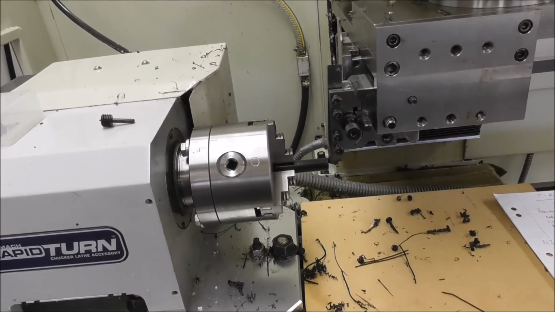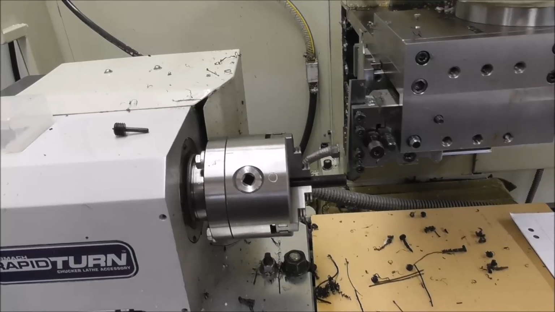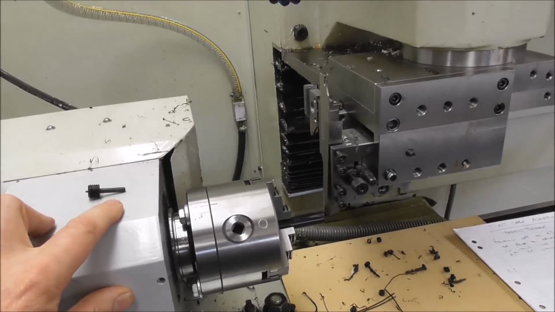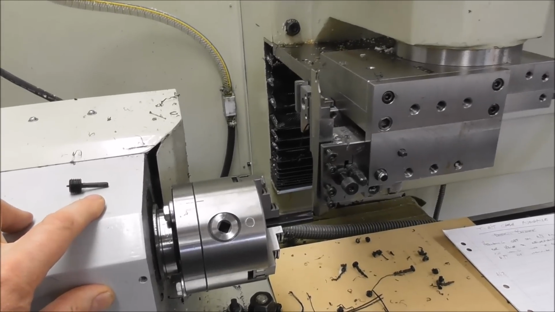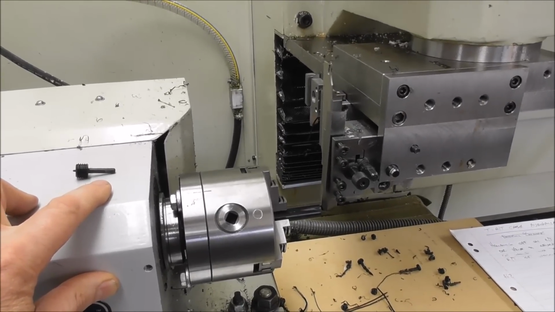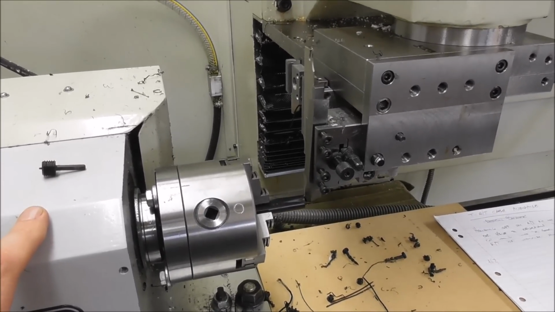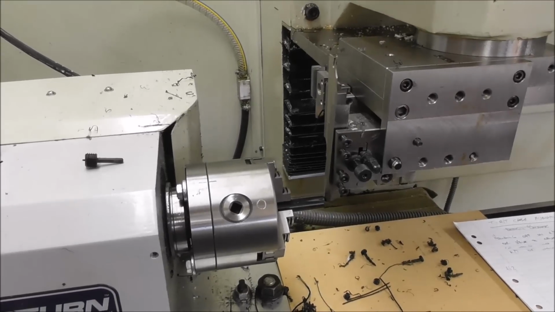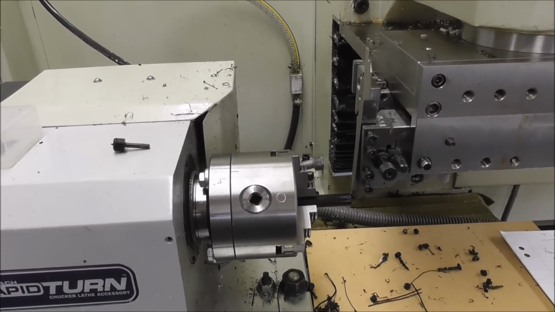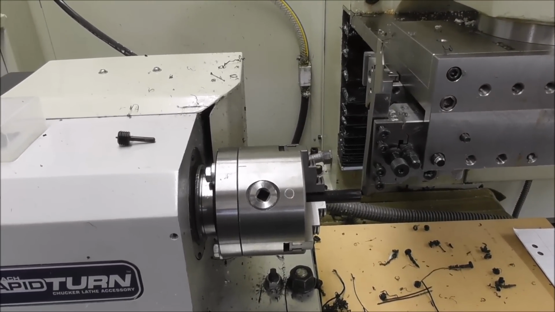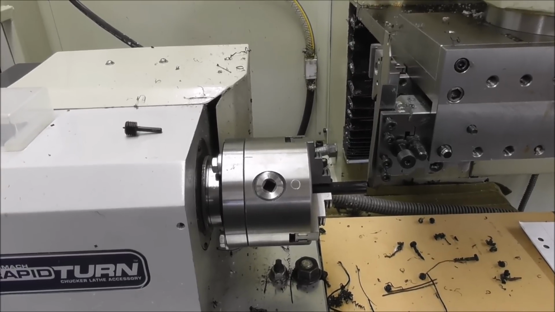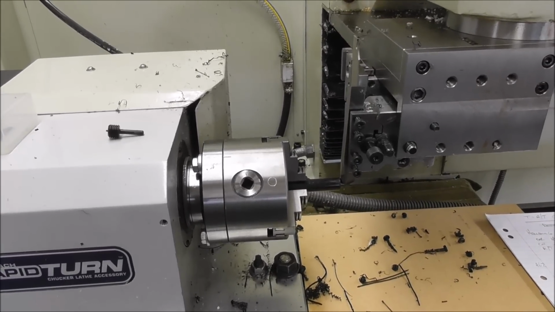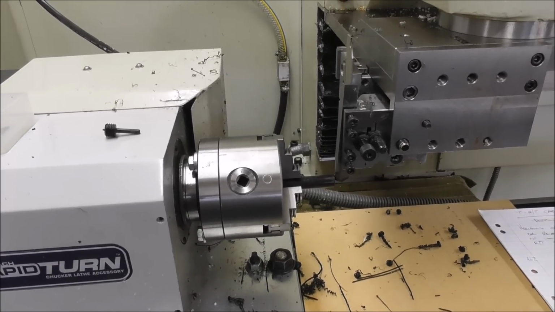Okay, so we've just given an example of producing that part using conversational programming and producing a basic bit of code. So now that we understand what that is, let's have a look at a couple of different things we can do. Let's say we've produced the code and we haven't yet run a part. We're about to run our first part. How can we be sure that it's not going to crash into the chuck? How can we be sure we're not going to rapid a tool into the side of the headstock?